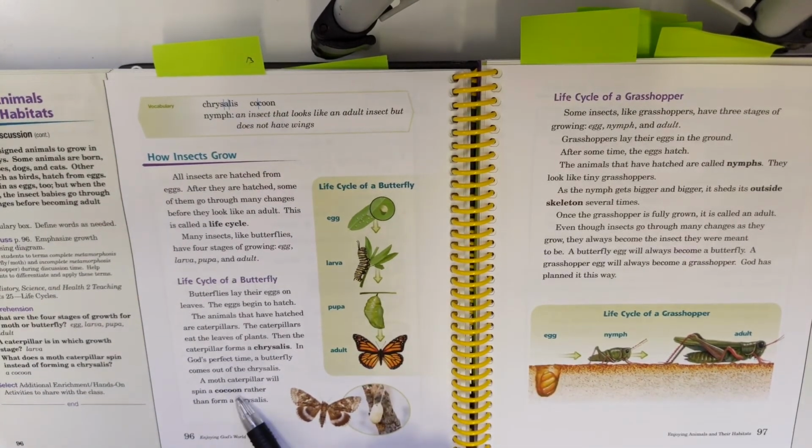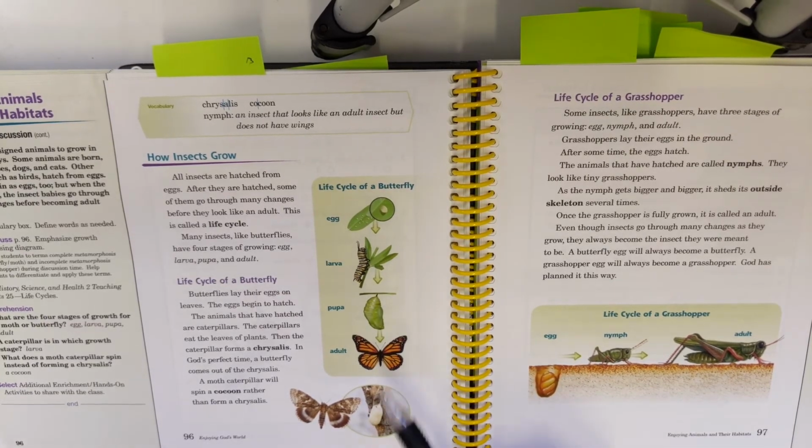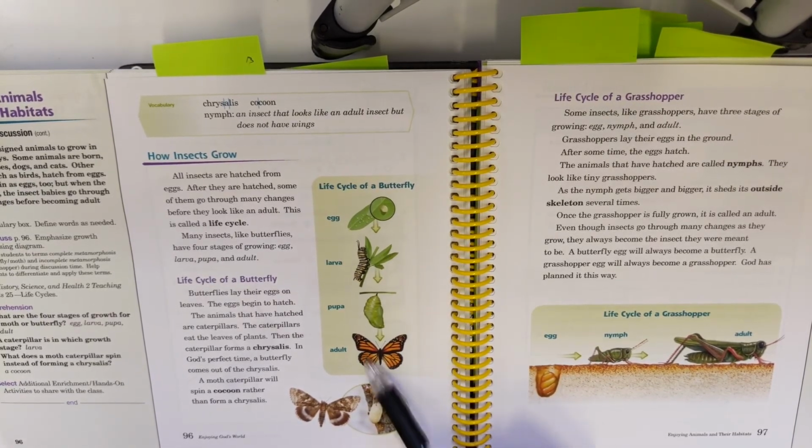So the life cycle of a butterfly. Butterflies lay their eggs on leaves. The eggs begin to hatch. The animals that have hatched are caterpillars. The caterpillars eat the leaves of the plants. Then the caterpillars form a chrysalis. In God's perfect time, a butterfly comes out of the chrysalis. A moth caterpillar will spin a cocoon rather than form a chrysalis. So quickly, butterflies form chrysalises and moths form cocoons.